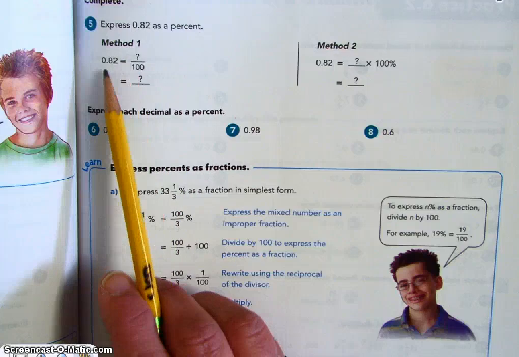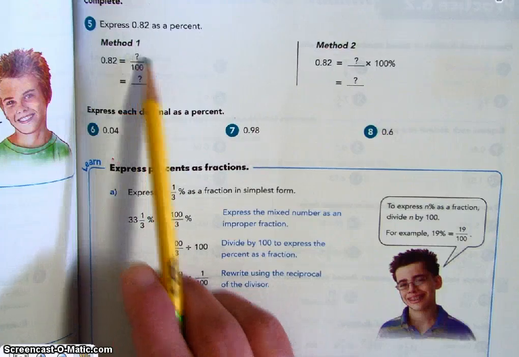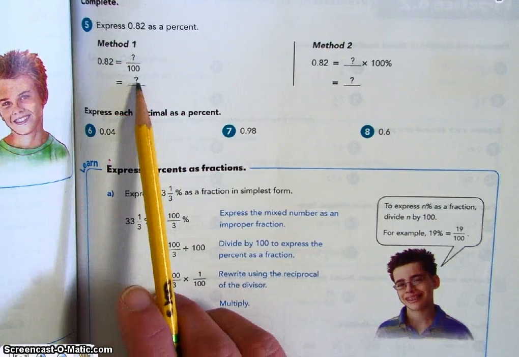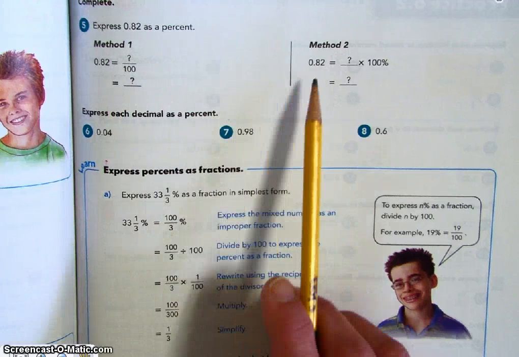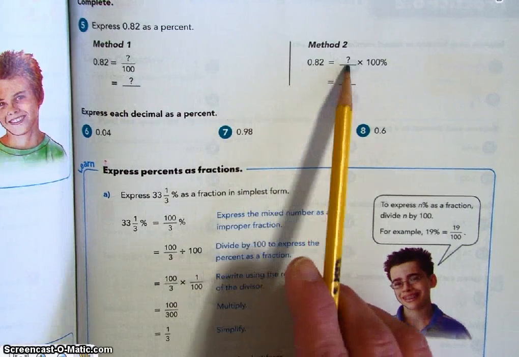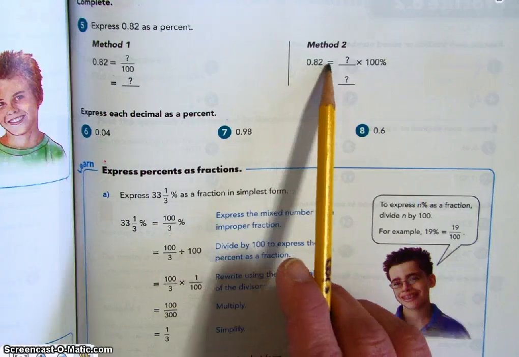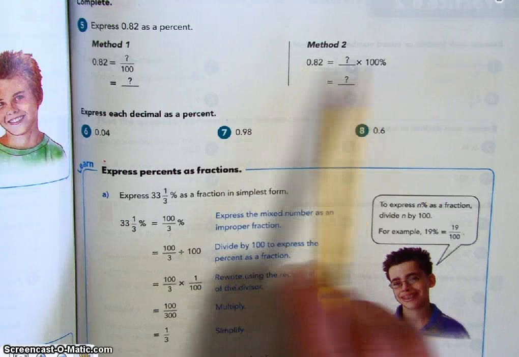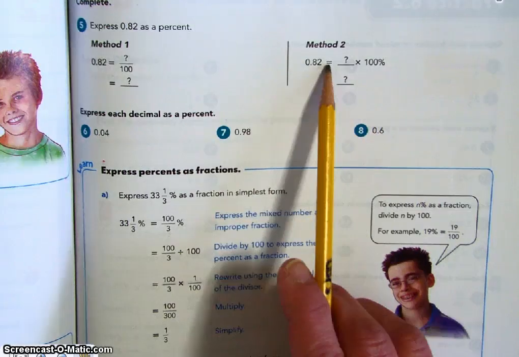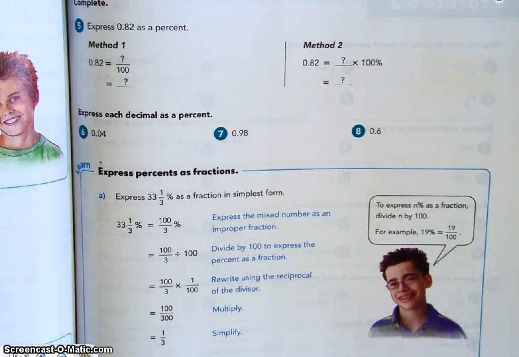Or on method 2, 82 times 100 would take our decimal point. Every time we times it by a 0, it moves it over another place to the right, which would make 82%. So if you could do 6, 7, and 8 on your own, go ahead and pause the video and we will go from there.